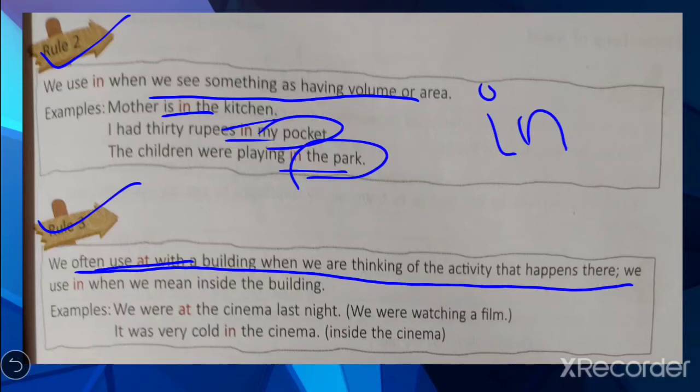Even we have learned that when group activities or some events happen, for that we have to use at. But now here is another thing: we use in when we mean inside the building. Means you want to say something which is going on inside that particular building. For that we have to use in.